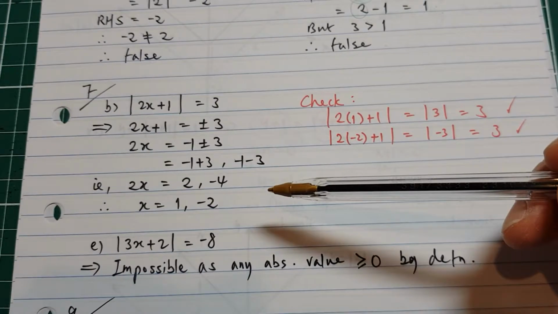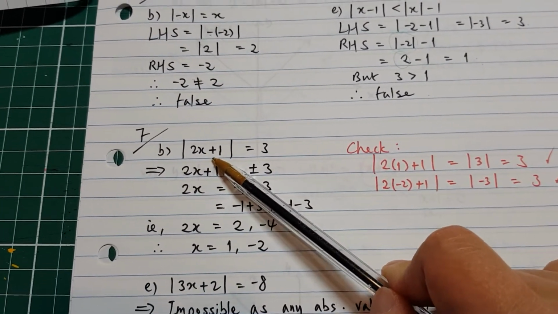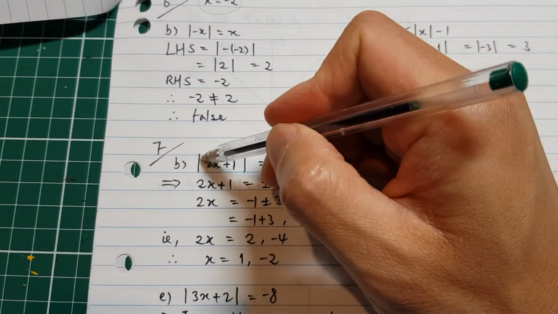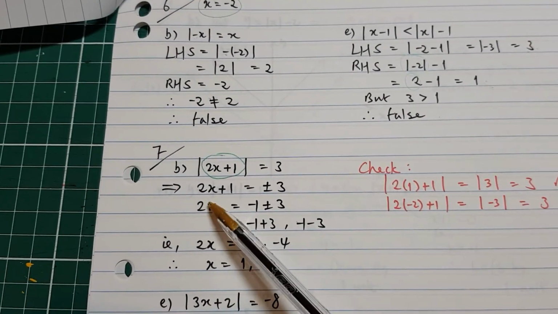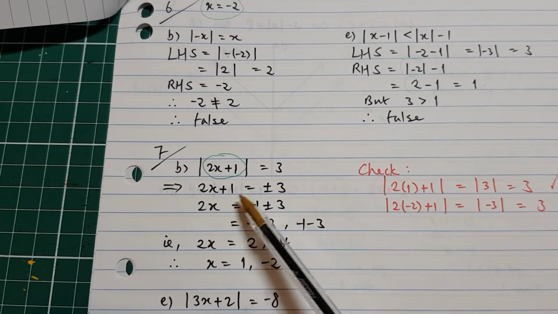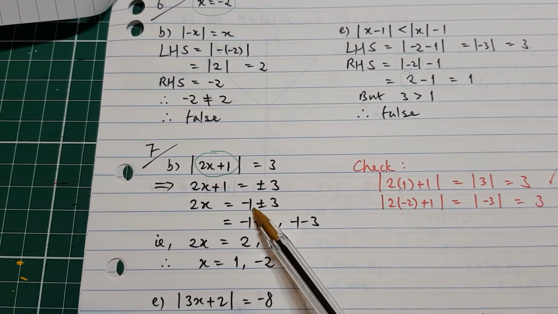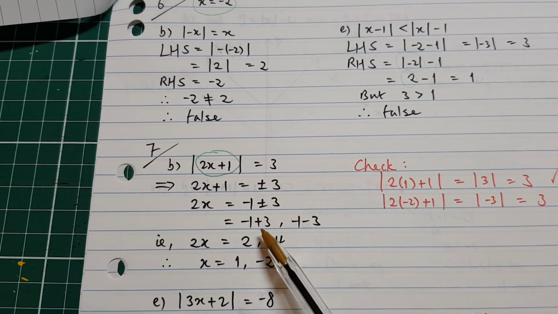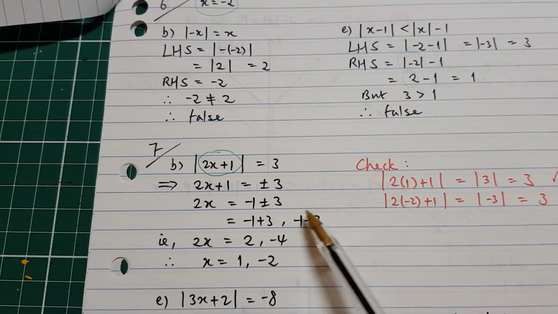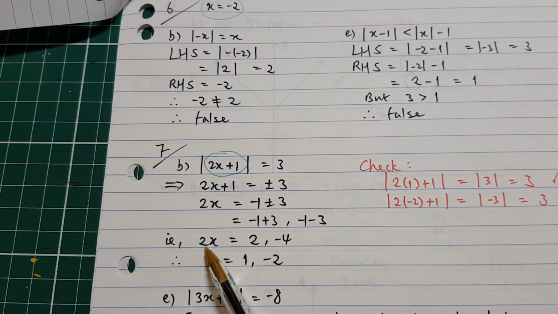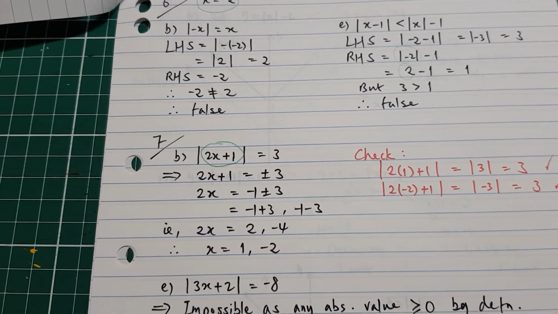Question 7. So this time, again, it's the equation question. For 2x plus 1, you have to think of that whole thing as a single term because they're all sitting inside the same absolute value. So 2x plus 1 is equal to plus or minus 3. Now move the 1 over to the other side, and it becomes -1. Hence, -1 plus 3 and -1 minus 3. So that's going to be 2, and that's going to give you -4, but you still have 2 in front. So divide everything by 2 to get 1 and -2. So these are the two answers.